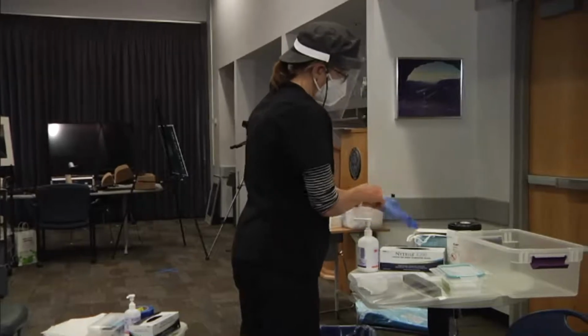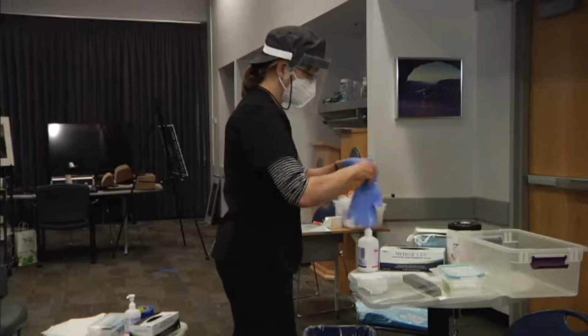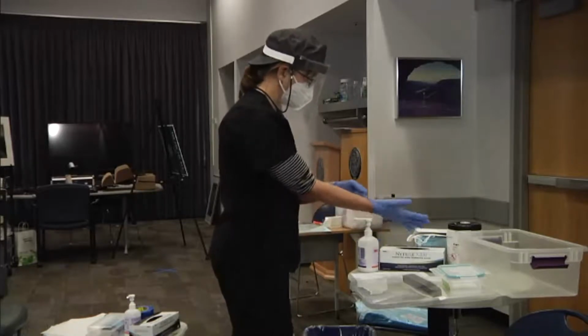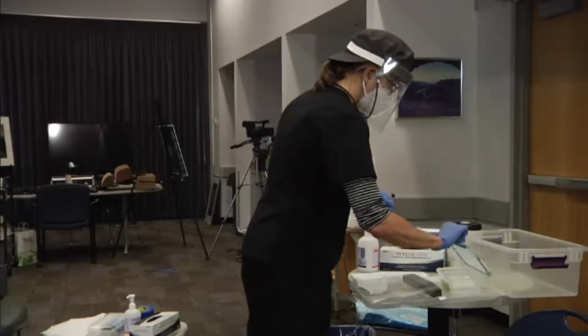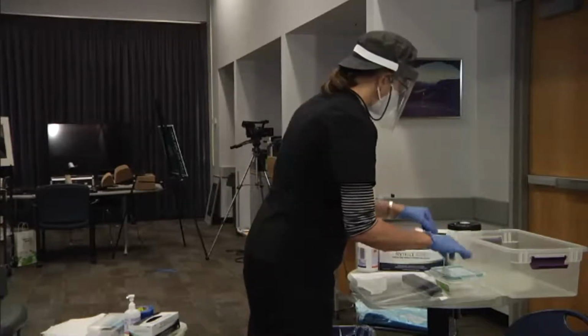Okay, so we have several questions. You may want to repeat it close to the microphone. Why are we removing a dirty gown inside out with clean hands? Can't we remove the dirty gown with dirty gloves and hand sanitize after? That's the whole question on that one. Right.